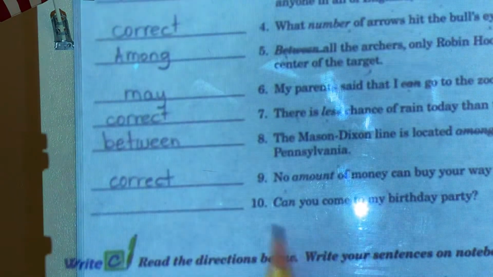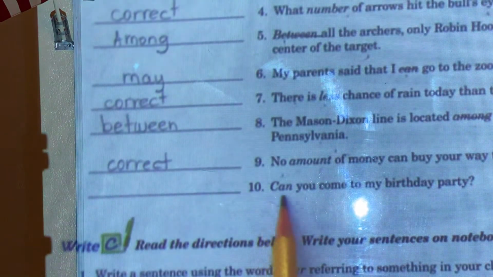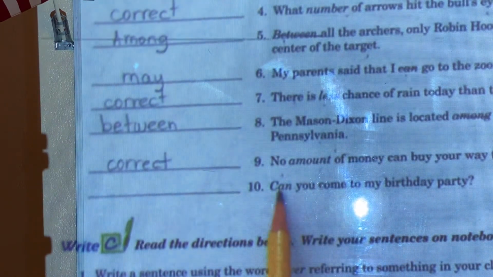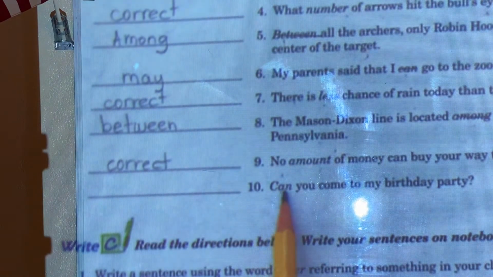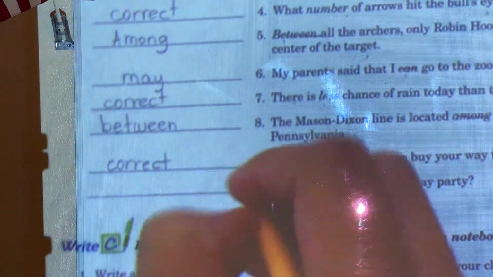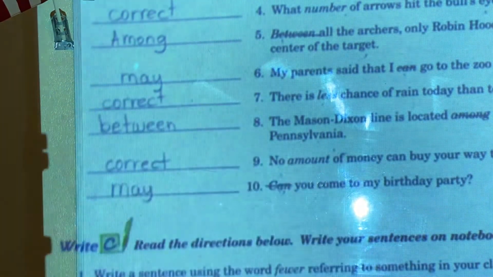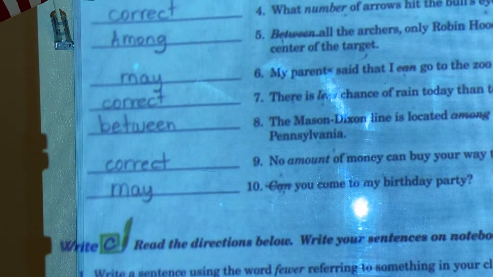And lastly, number 10. Can you come to my birthday party? The word is can. Should it be can or may you come to my birthday party? And this is not correct. It should be may. So, may you come to my birthday party?